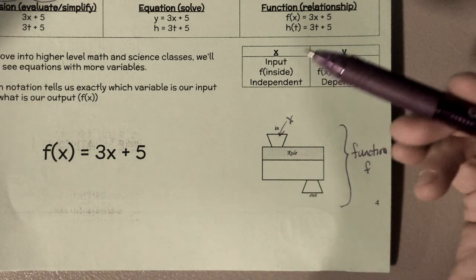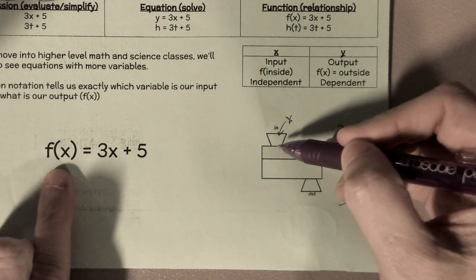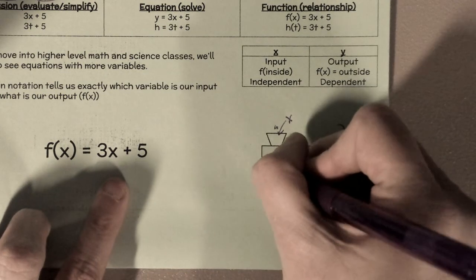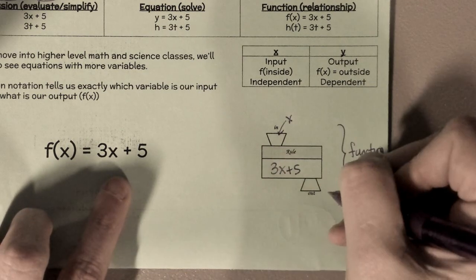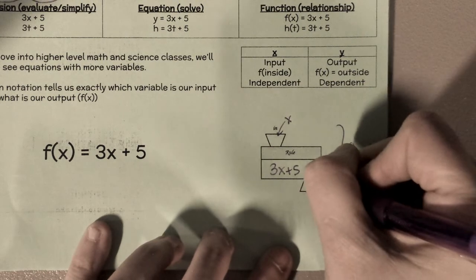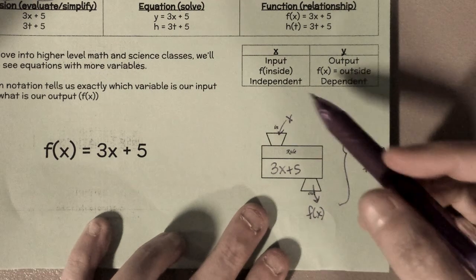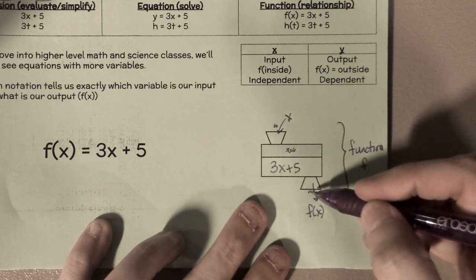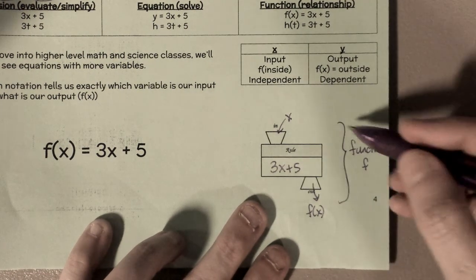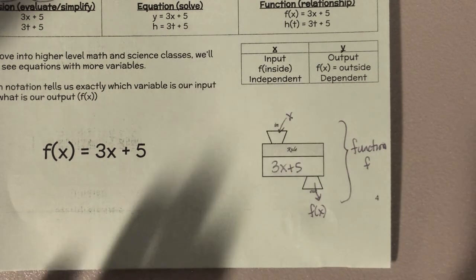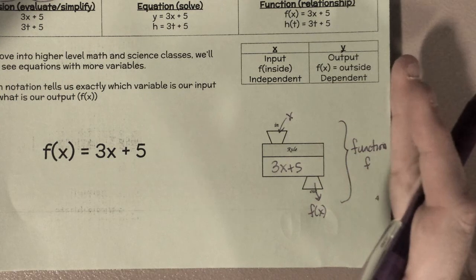a value. Okay. So f of x says I stick in an x. It does 3x plus 5 to that x, and it spits out an f of x, okay? So x is what I put in, f of x is what I get out of function f, whose rule is 3x plus 5, okay? Do you need to know all of that? No, but it kind of helps you understand how it works.